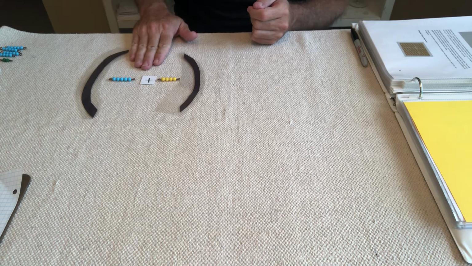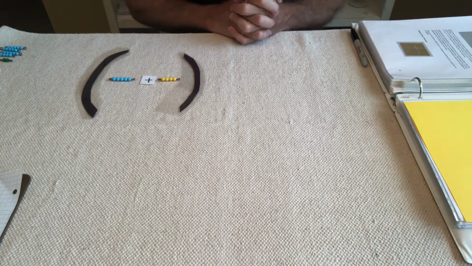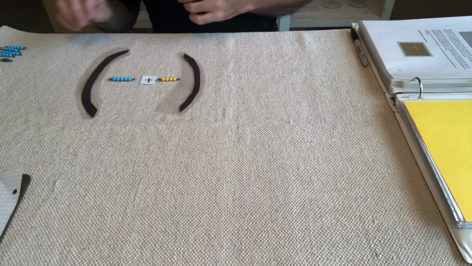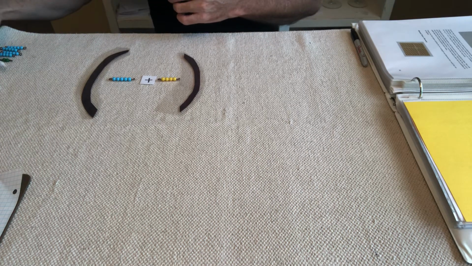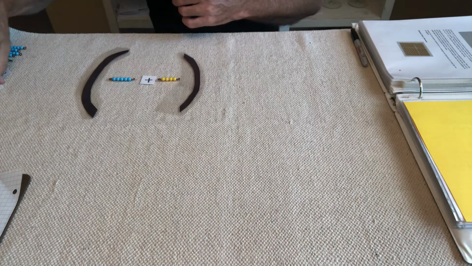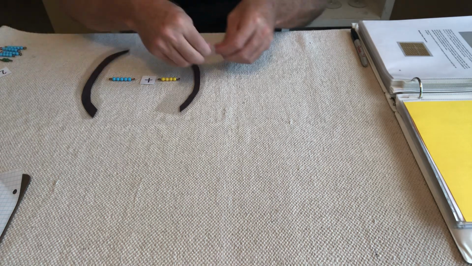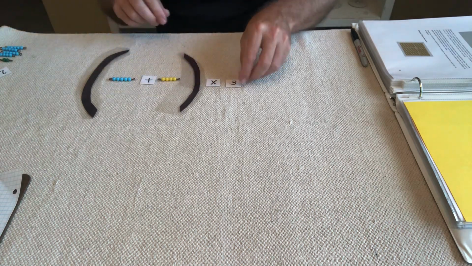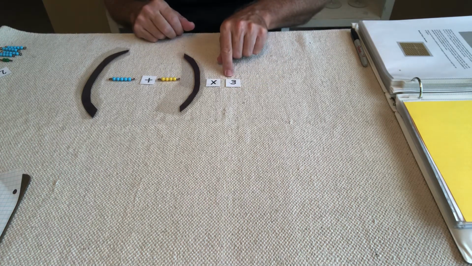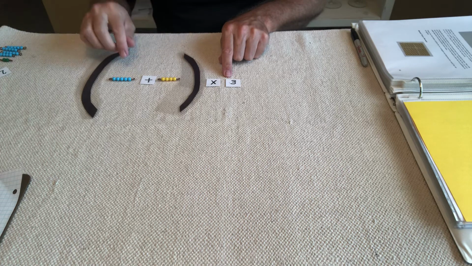Just like a bike has 2 wheels, a bicycle, a binomial has 2 numbers. Next we're going to add the multiplier, and I'm going to lay that out. So we'll have 5 plus 4 times 3. And we're just going to use the written form of 3 in this part of the problem.